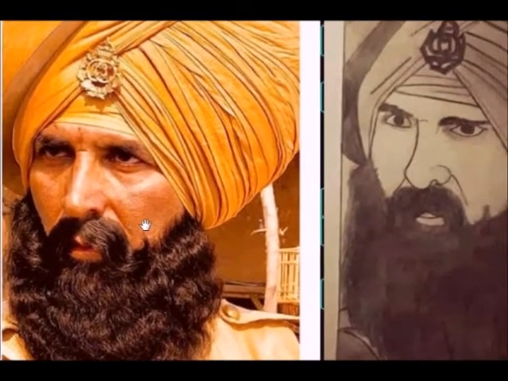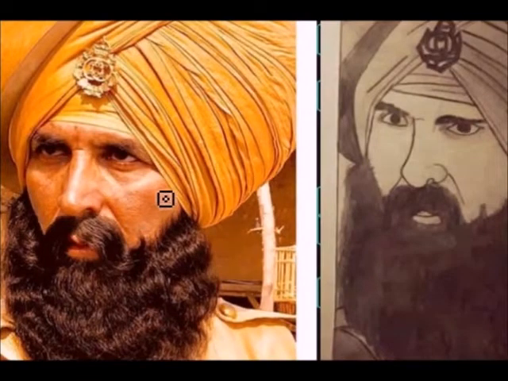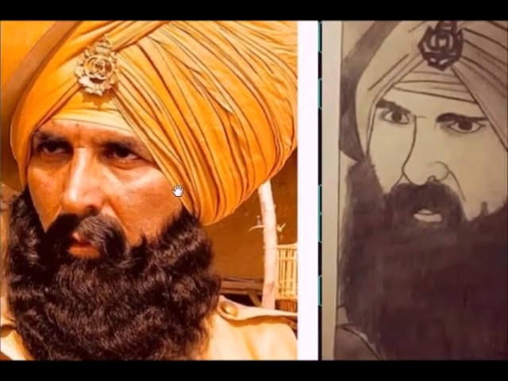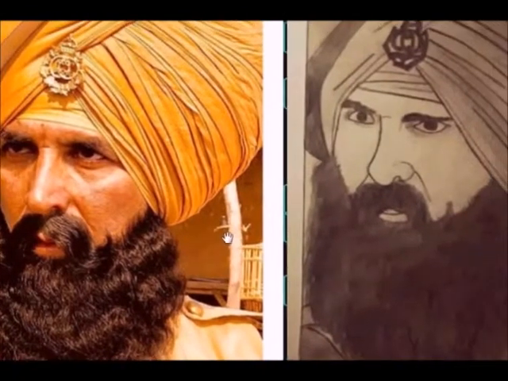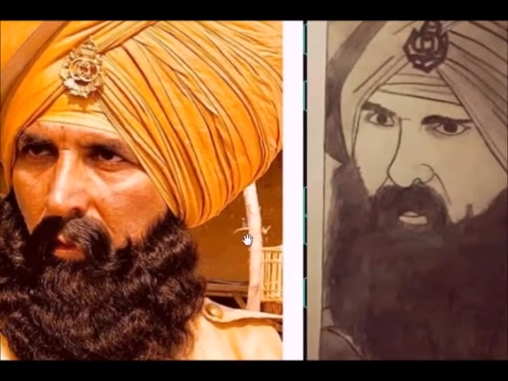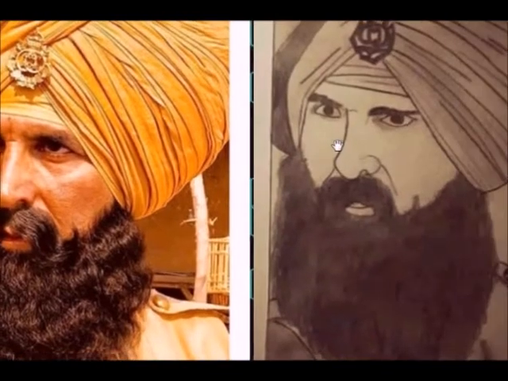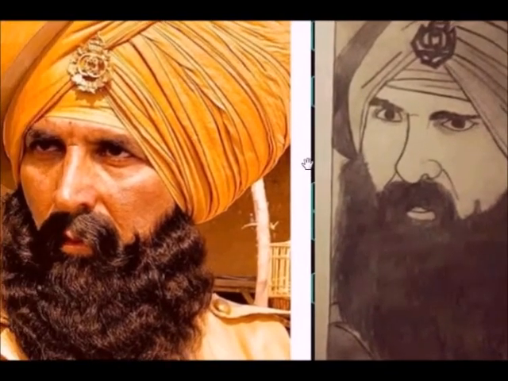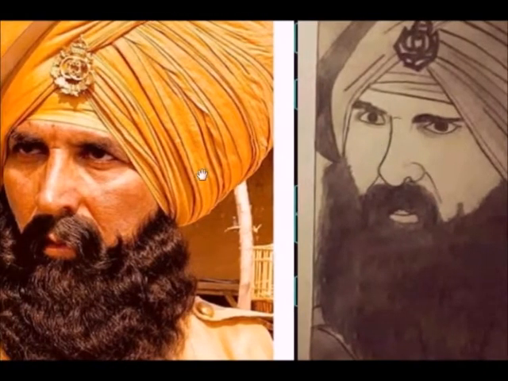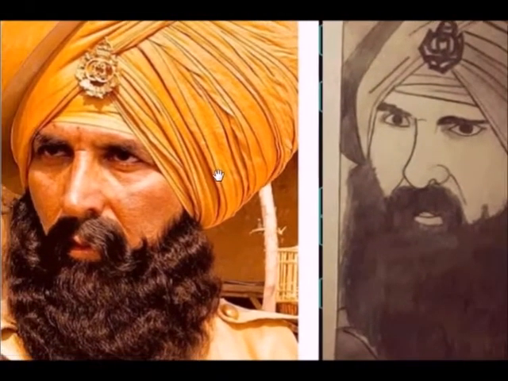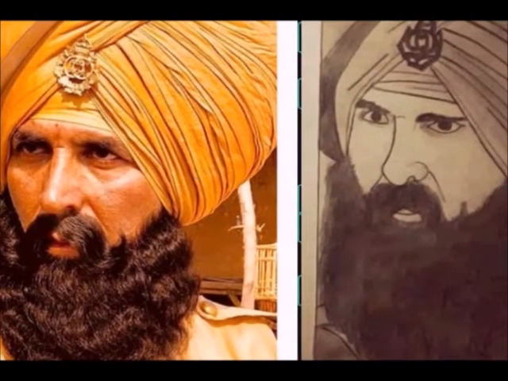So I think the eyes are the most important feature of the face, and so it's important to do the eyes correctly, and you want to do them to the best of your ability, because they're going to define the face. All the other features are secondary.